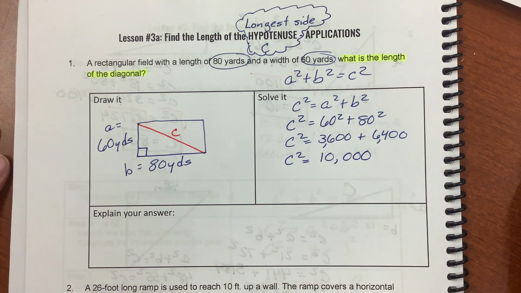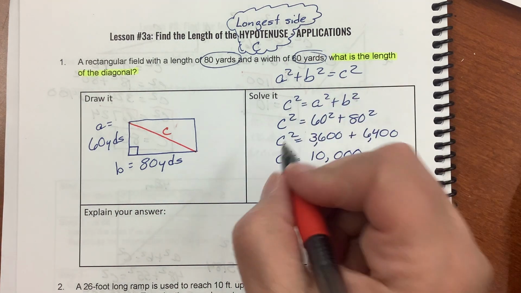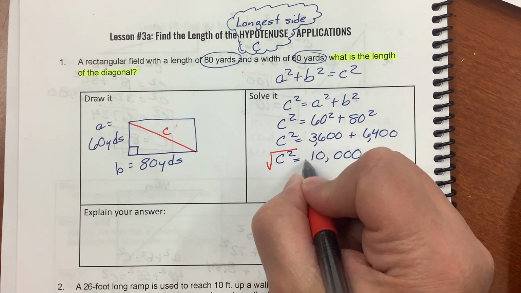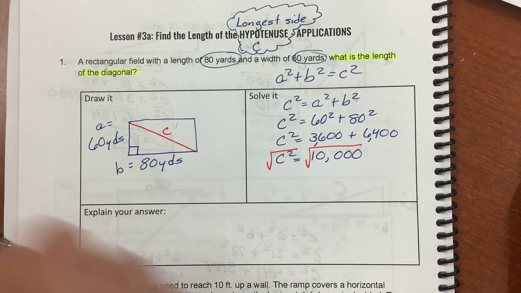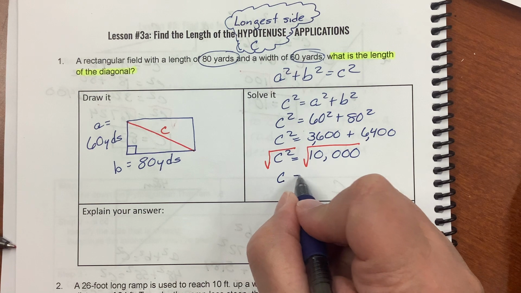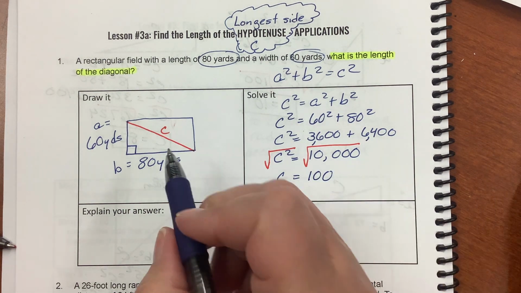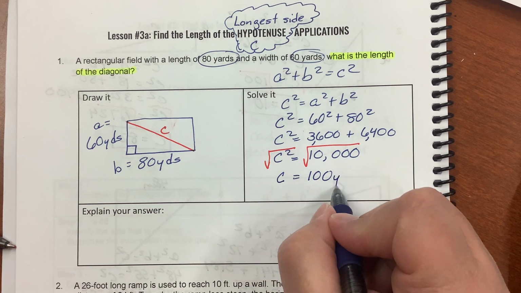But that's C squared. We don't want C squared. We only want C. So you have to square root both sides of this. Now the square root of C squared is C, and the square root of 10,000 is 100. And I have to go back and say, oh, here we go, yards. I'm going to put that on there too.